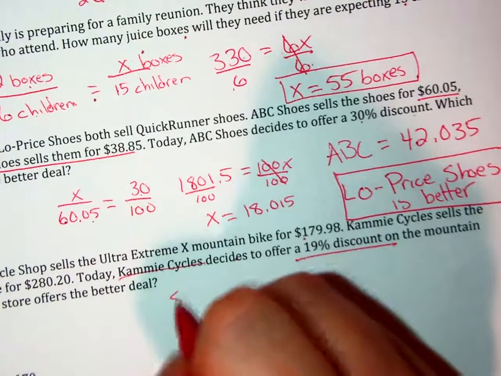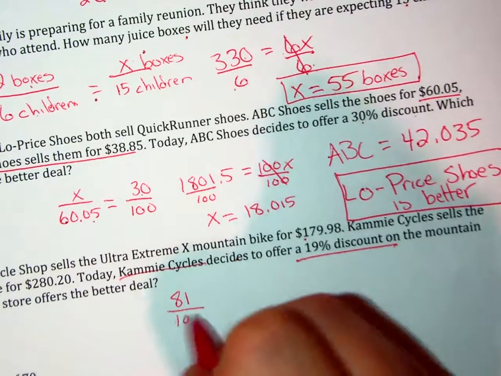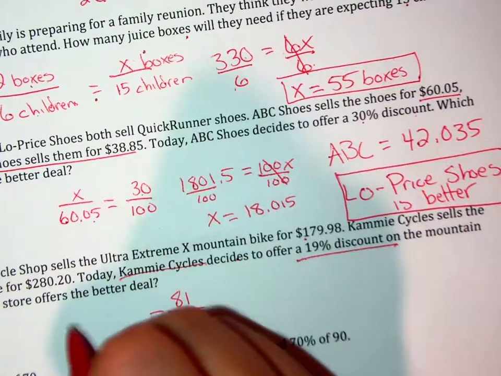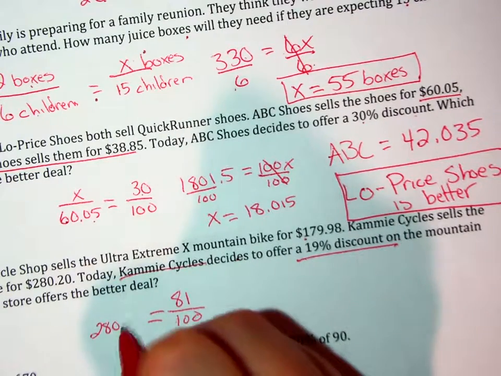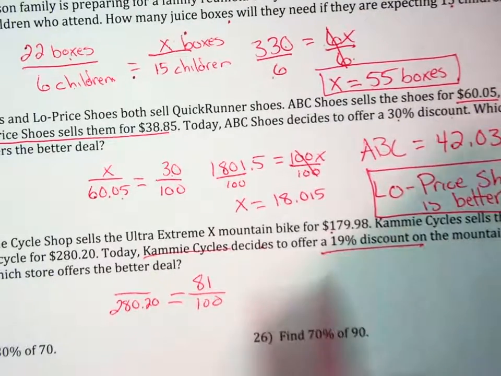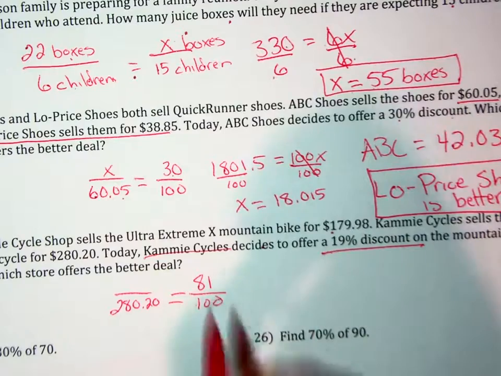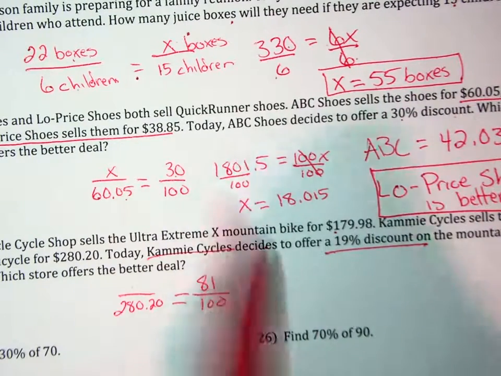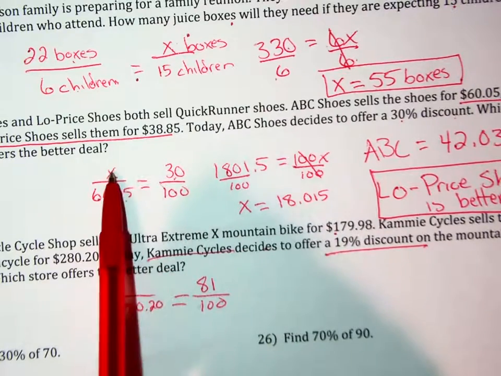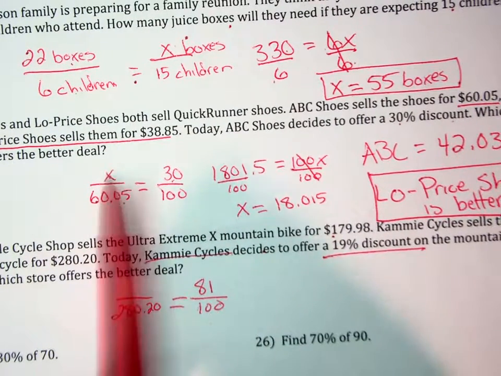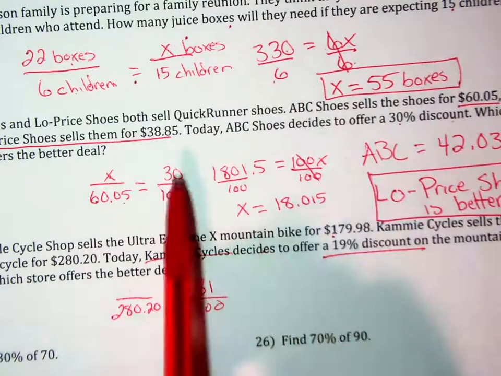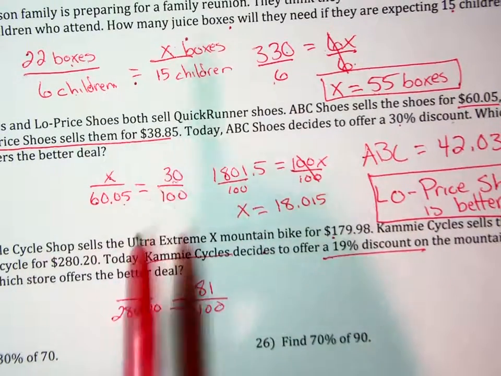So 81% of my 280.20 will end up giving me the reduced price for that bike. Remember in the previous problem, when I solved for 30%, the 30% gave me the discounted value. That's because I didn't do anything with 100%. I simply put my 30% discount in the percent place.